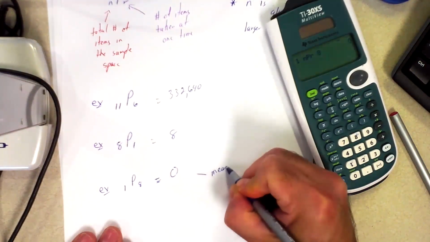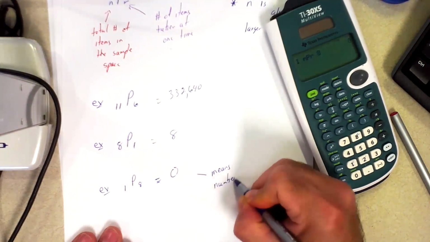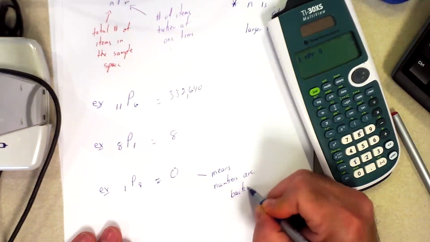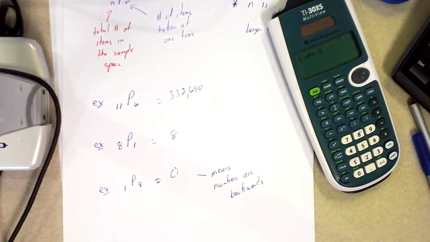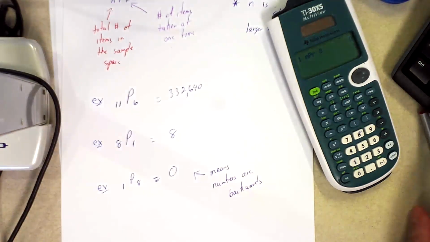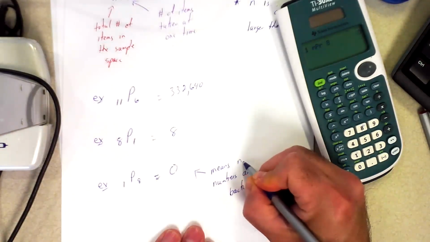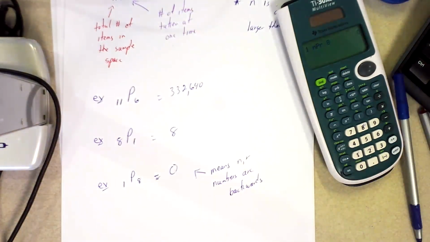It means the numbers are backwards, your N and your R. Okay, that's permutation.